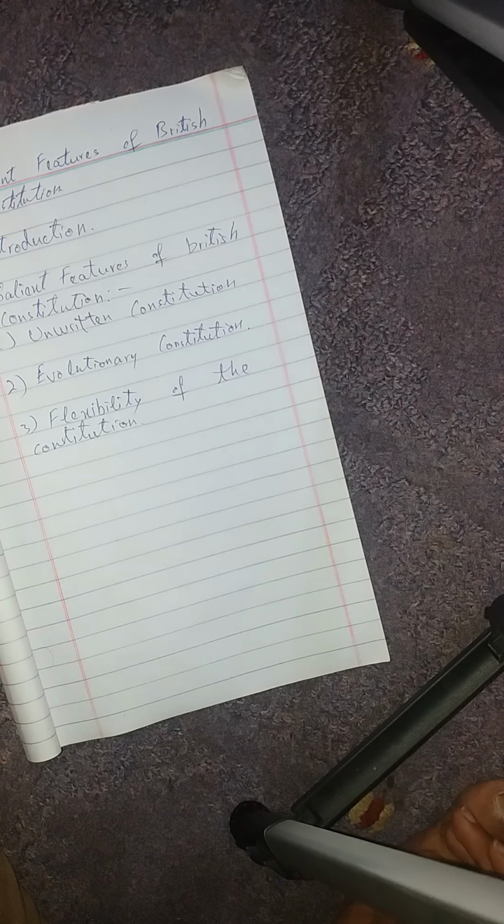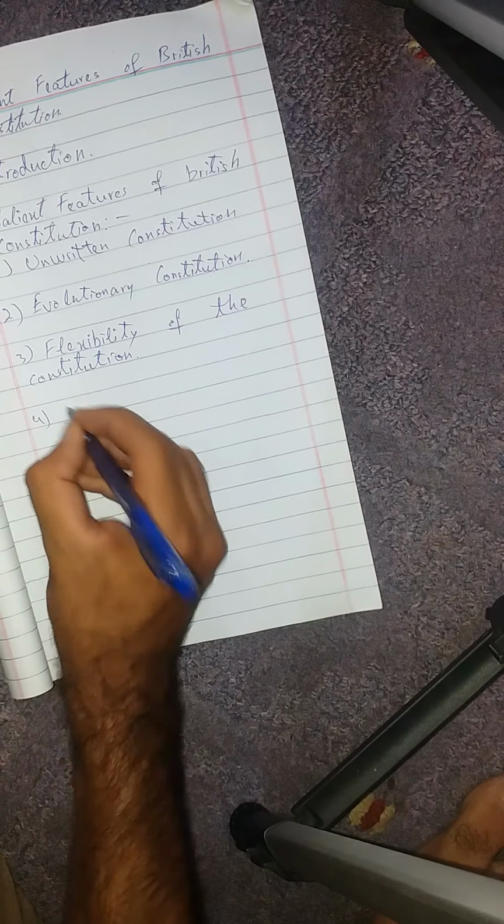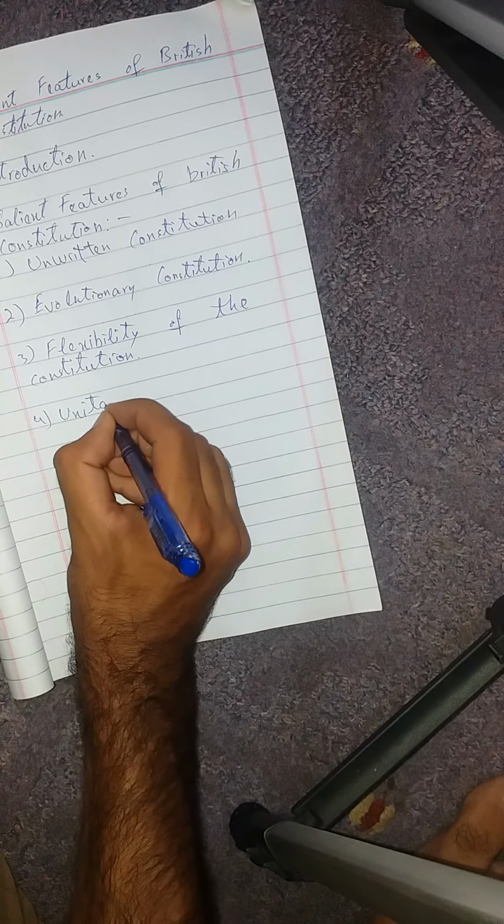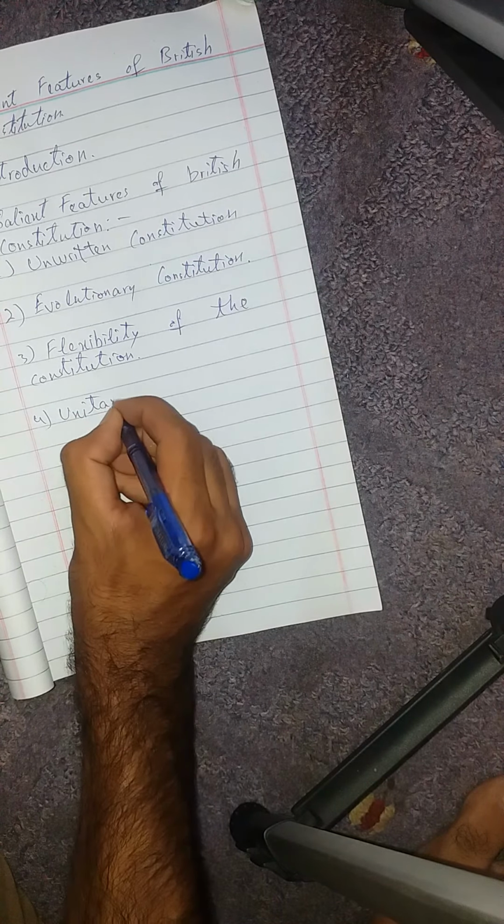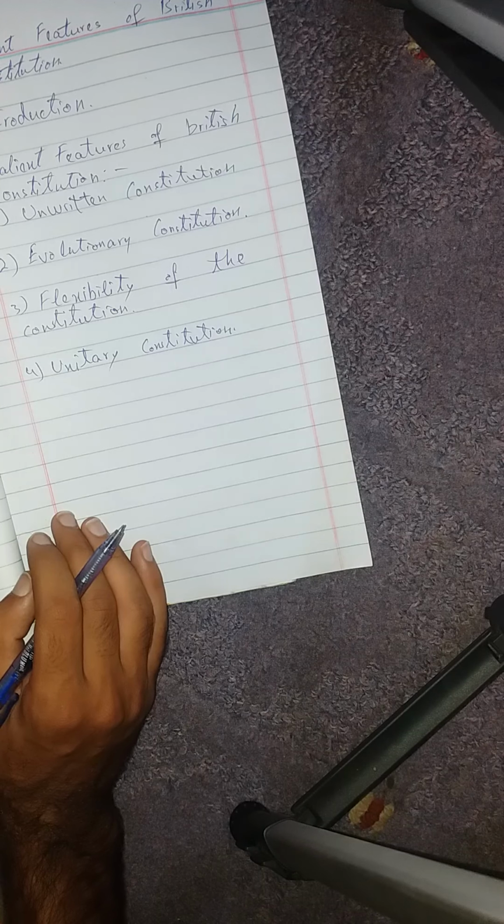After that, we have the unitary constitution. The fourth point is the unitary constitution. England's constitution is a unitary constitution. All the powers of the state are concentrated in the hand of a single government of the whole country. All the local governments are the servants of the central authority, which has created them and can dissolve them also.